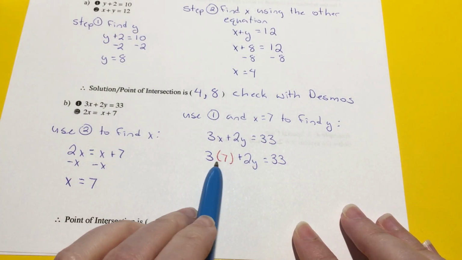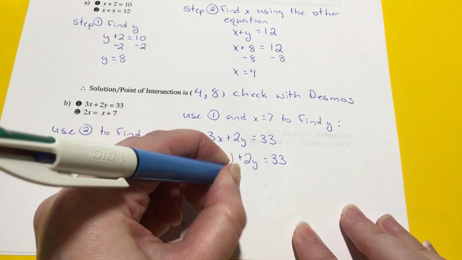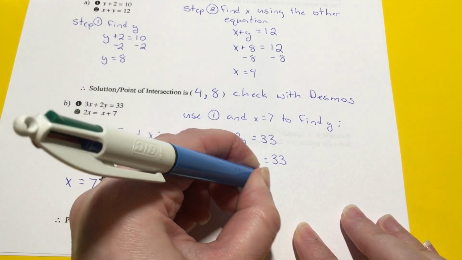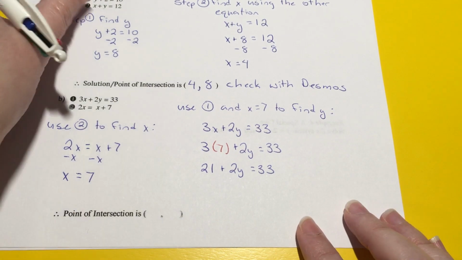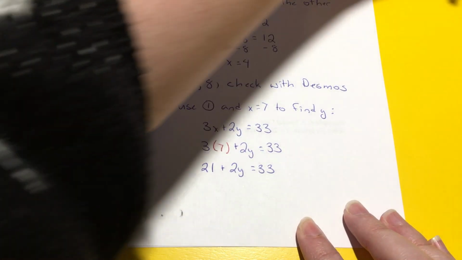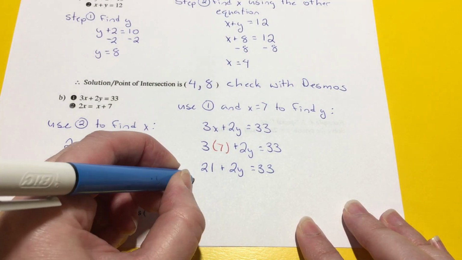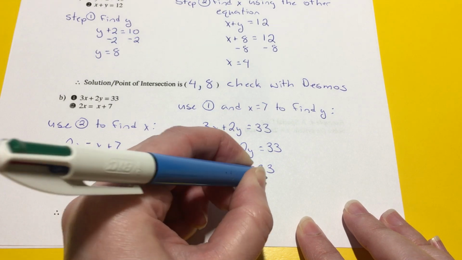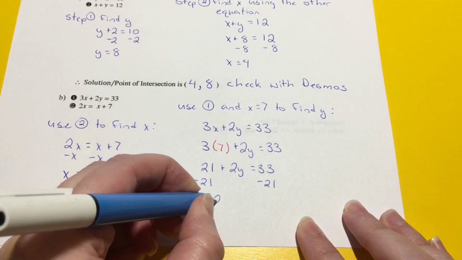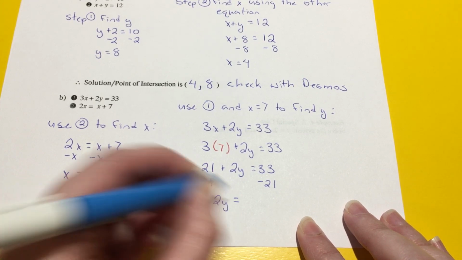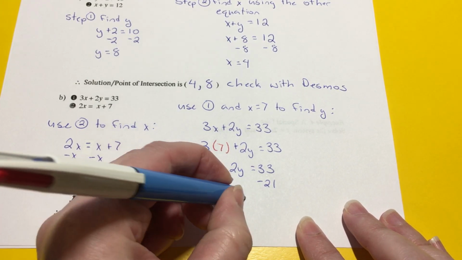So let's multiply this out. 3 times 7 is 21, plus 2y is equal to 33. So now we need to get this y by itself. So we need to get rid of this 21 first. So subtract 21 from both sides, leaving me with 2y on this side. And 33 minus 21 is 12, right?